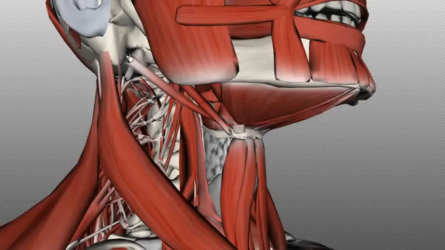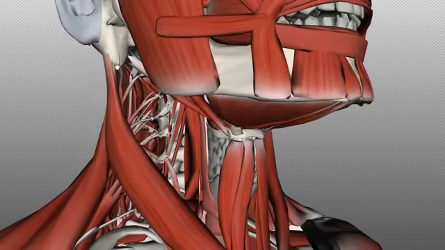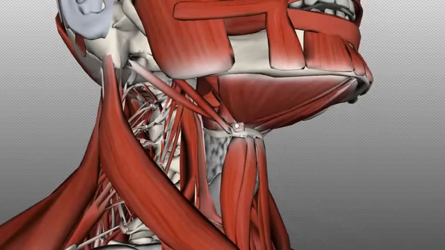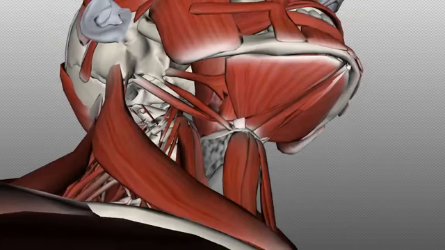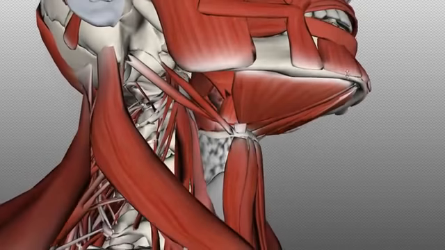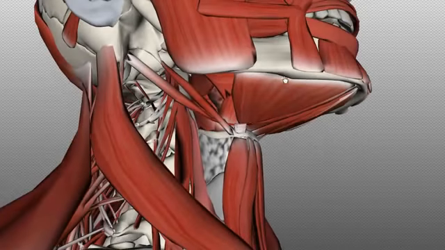So the posterior belly originates on the medial surface of the mastoid process and inserts via this tendon onto the hyoid bone, and the anterior belly originates on the digastric fossa on the inside surface of the mandible and inserts via the same tendon.